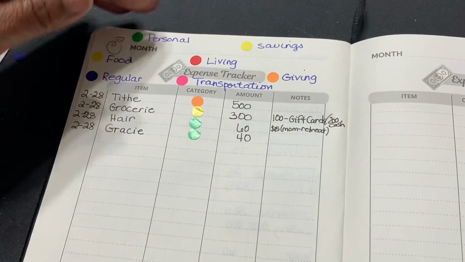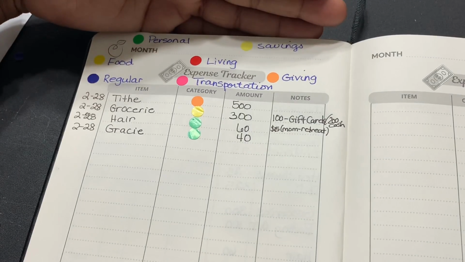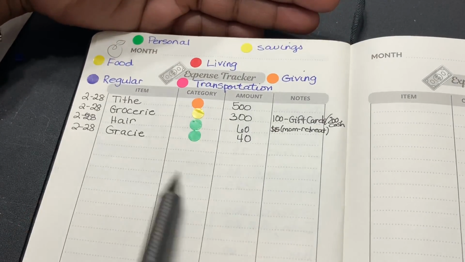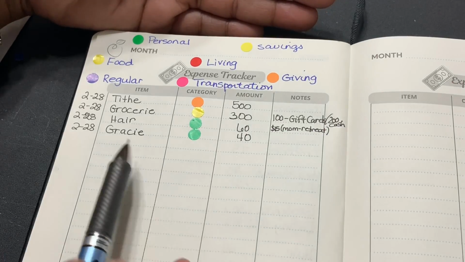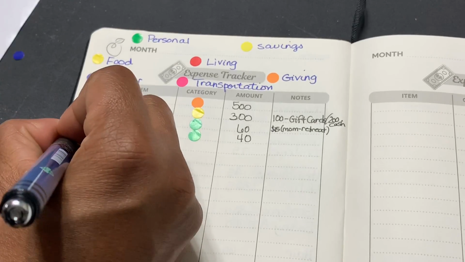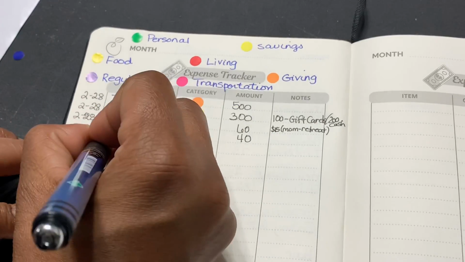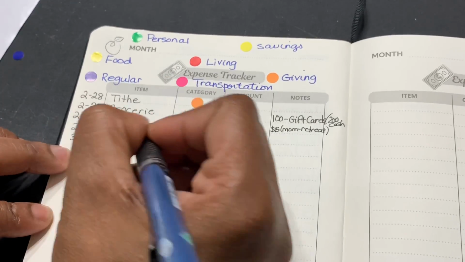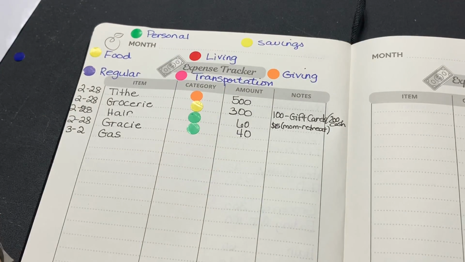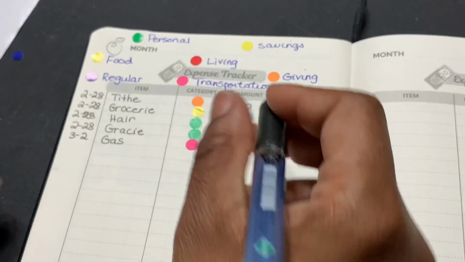As soon as I pay for an item out of whatever account I'm using, cash or whatever, I'm still gonna write it down. Today is 3/2, and I actually had to get some gas. And so gas or transportation is pink. And I put 20.